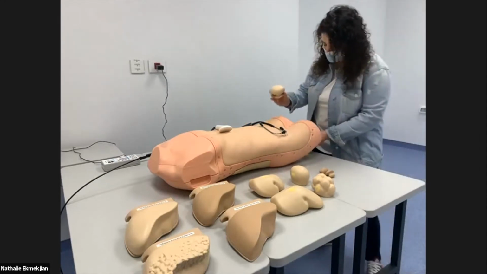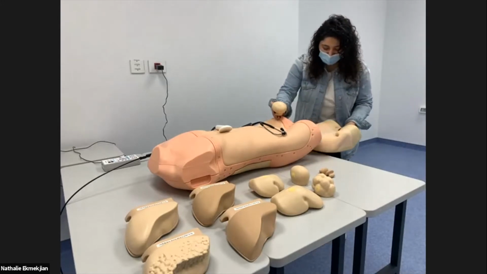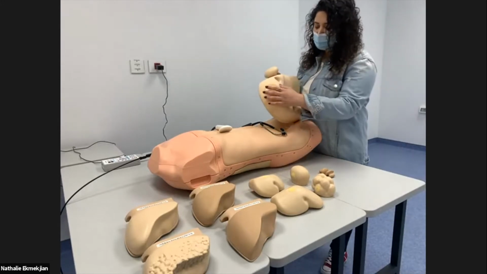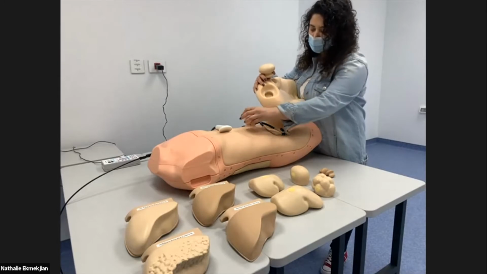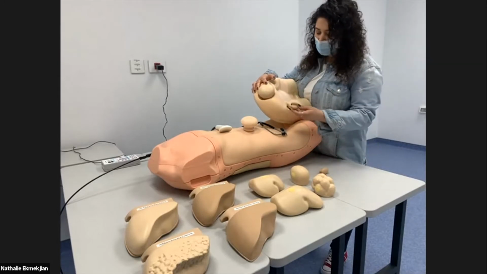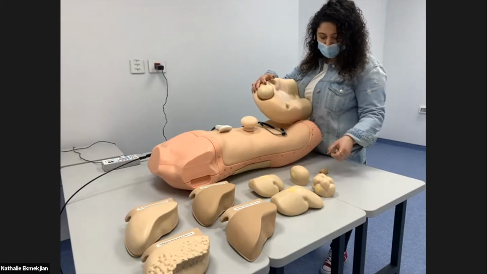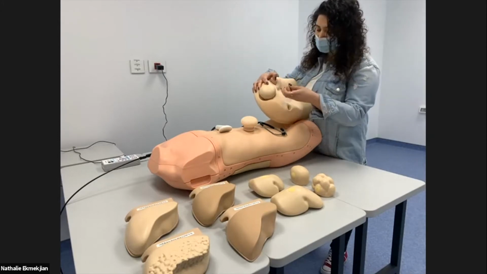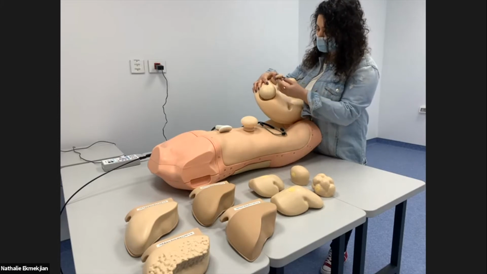This is the uterus. So we have the normal one. We can remove the normal uterus and place the fibroid uterus. Along with the inguinal lymph nodes, we have one normal, and this one is lymphoma.